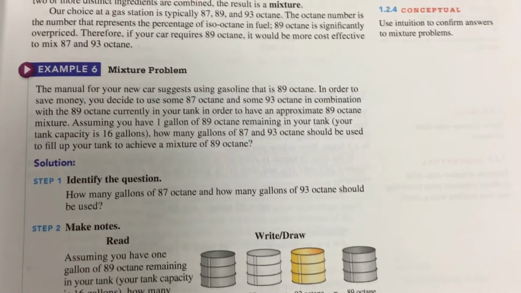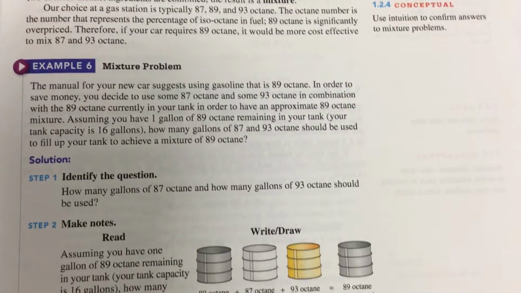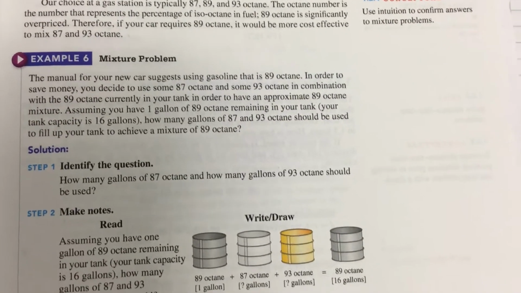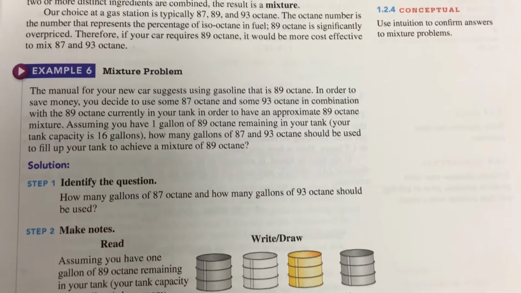All right, in this video, I'm going to try and go through 3 word problems for you. The first problem being a mixture problem. So I'm going to look at example 6 in your book and you can follow along with me.